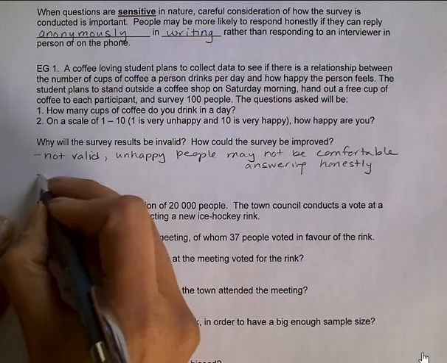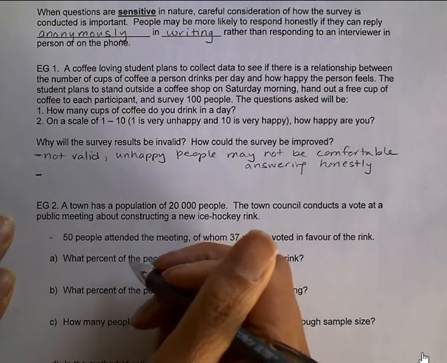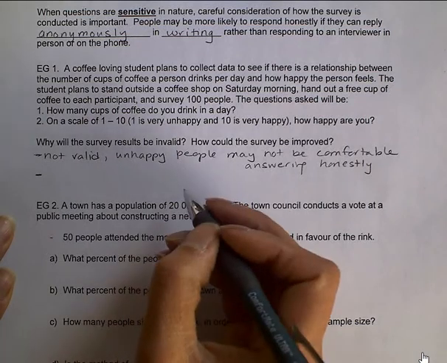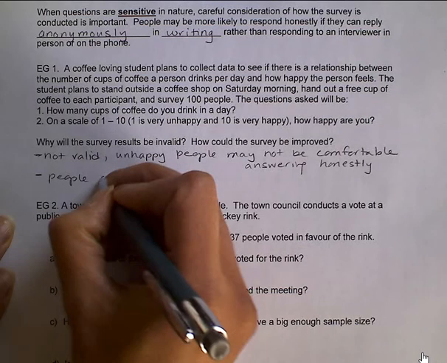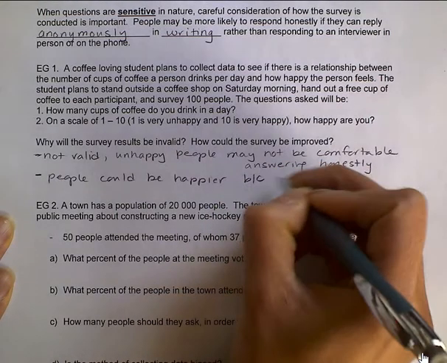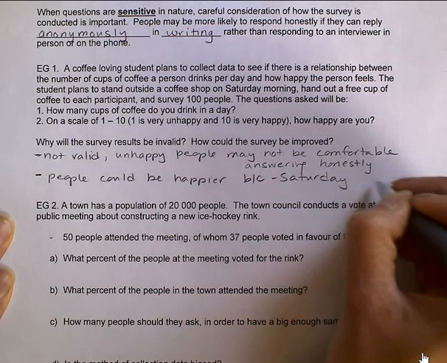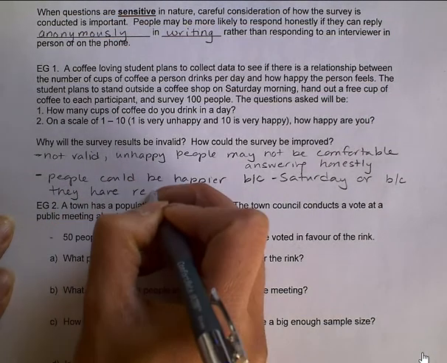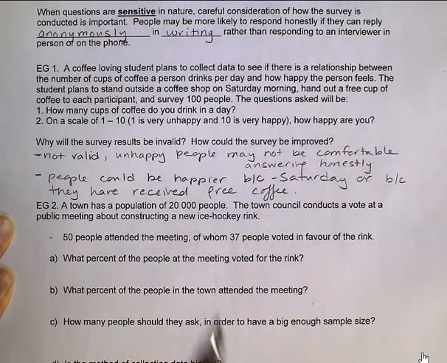Another issue is that people might actually perceive themselves to be much happier at that moment than they might on another day of the week, or maybe even before they were offered that free cup of coffee. So people could be happier because it's Saturday, or because they have just received free coffee. So these results might be misleading.